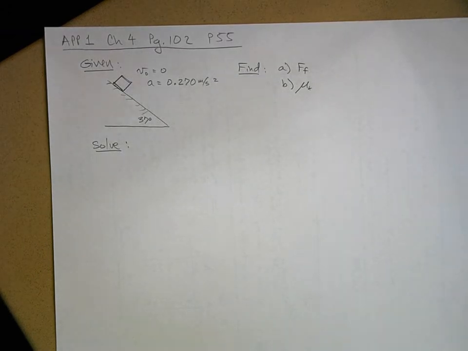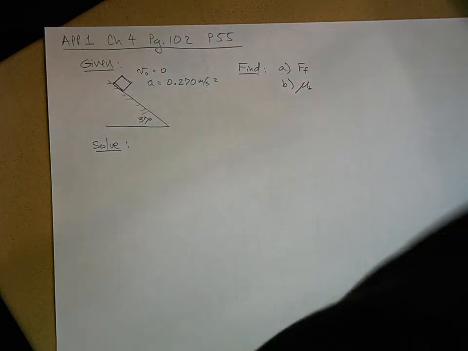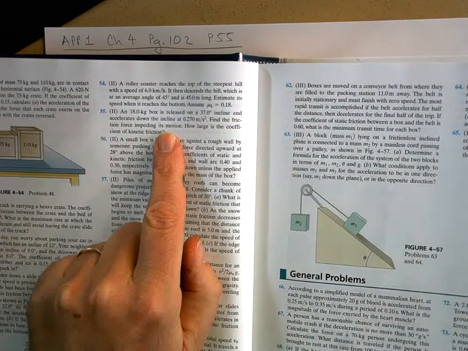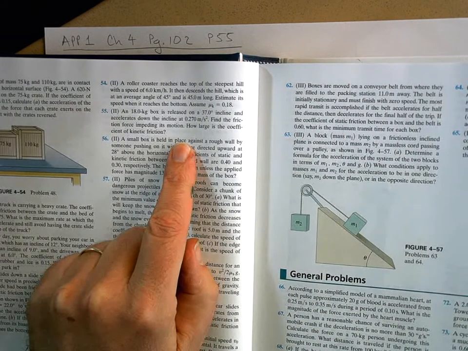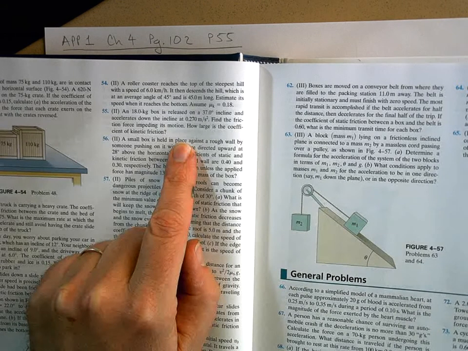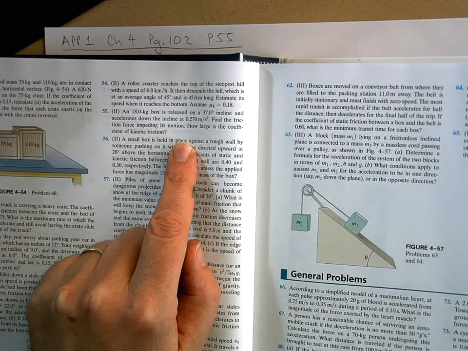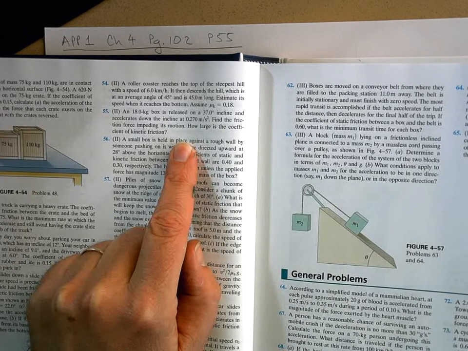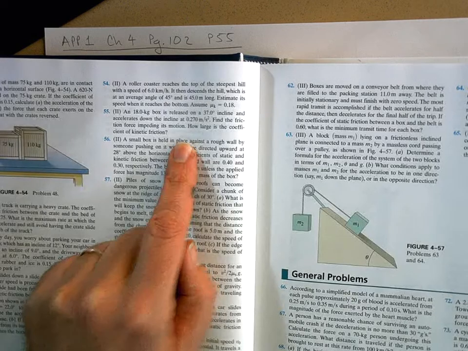Let's do problem 55 on page 102. Woohoo! All right. So I've set it up here, but let's read the problem anyway in the book. It says, an 18 kilogram box is released on a 37-degree incline and accelerates down the incline at 0.270 meters per second squared. Find the friction force impeding its motion, and how large is the coefficient of kinetic friction?